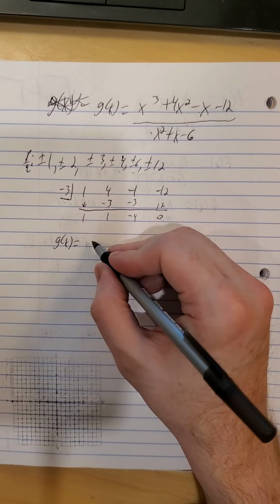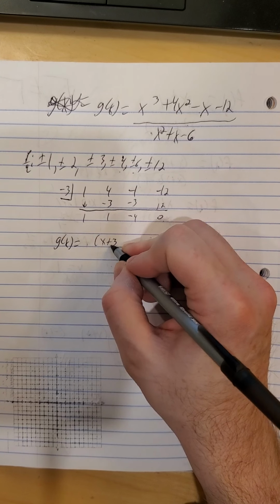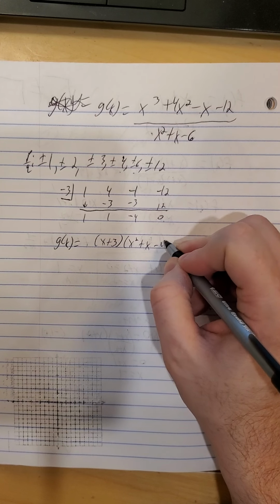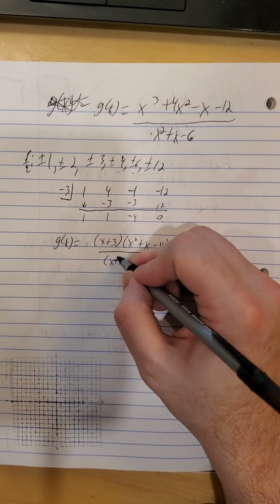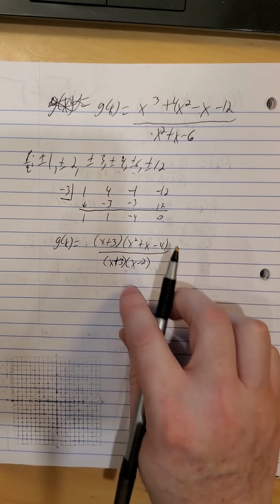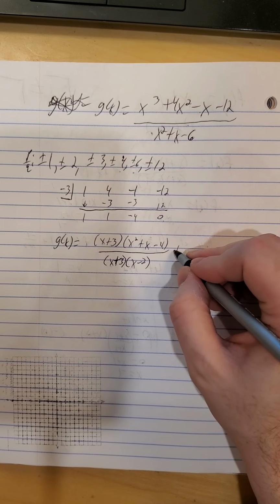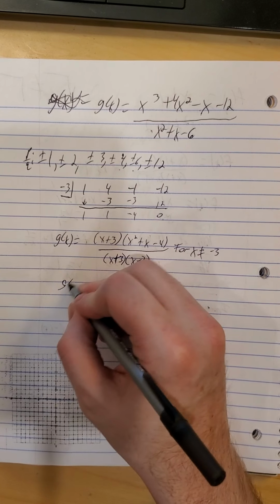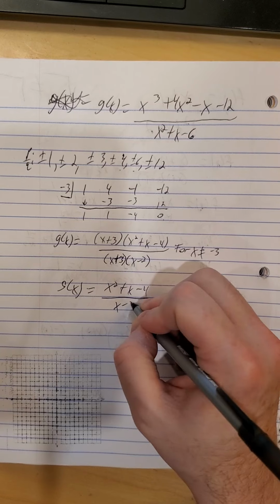So g of x, the numerator in factored form: if x equals negative 3 was a 0, x plus 3 was a factor. And then we have x squared plus x minus 4. Denominator, x plus 3 also happens to be a factor, lucky us, and x minus 2 would be our other factor. That way we're multiplying to a negative 6 and adding to a positive 1. So for x not equal to negative 3, we can call g of x x squared plus x minus 4 over x minus 2.